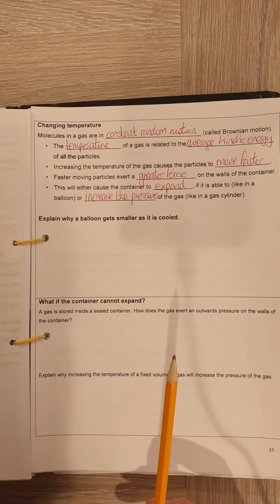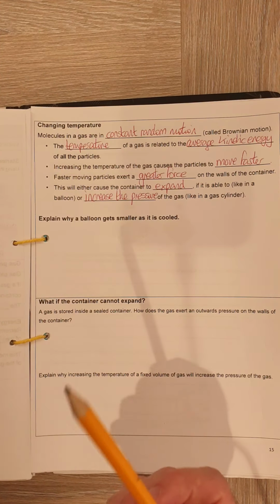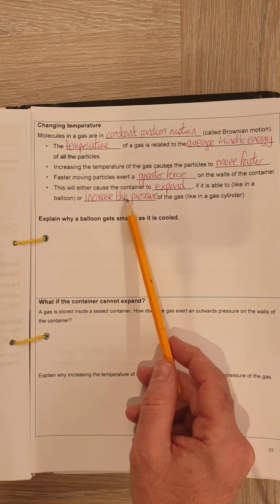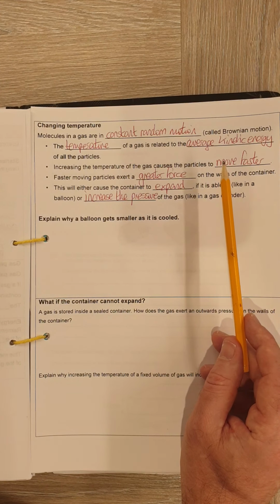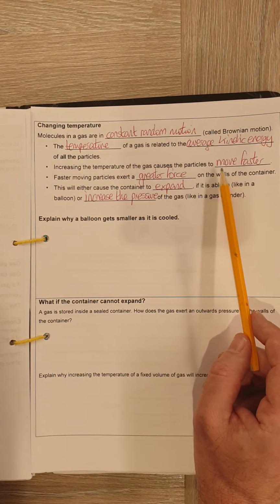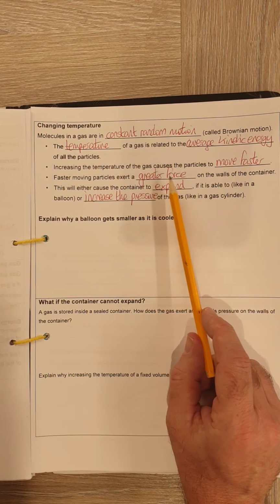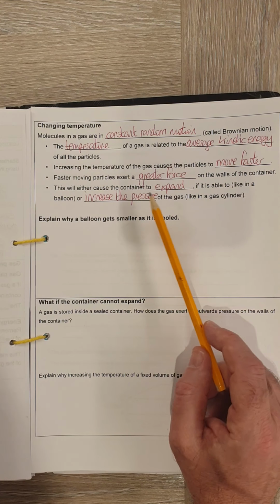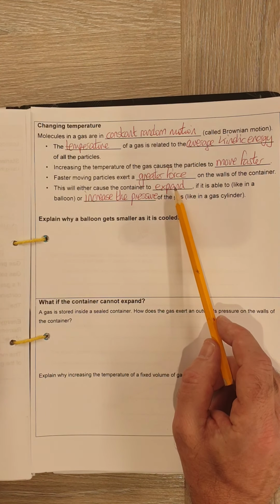To answer this, we can think of this in the other way first of all. Why does a balloon get larger when the temperature goes up? Well, this is what we said here. If the temperature increases, the average kinetic energy has increased, which means the average speed of the particles has increased. That means there's more force on the inside walls of the balloon, and that will cause the balloon to expand because the gas pressure is increased.